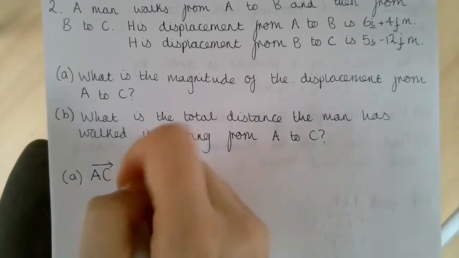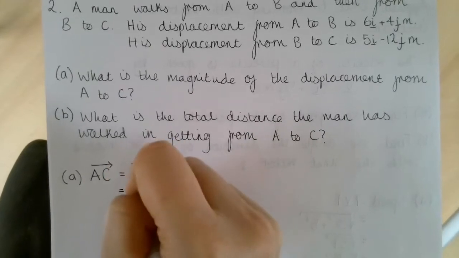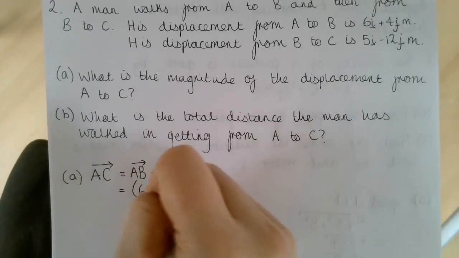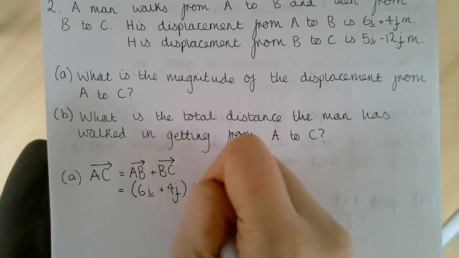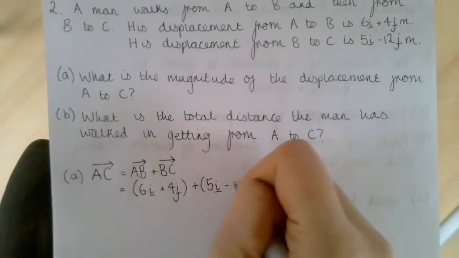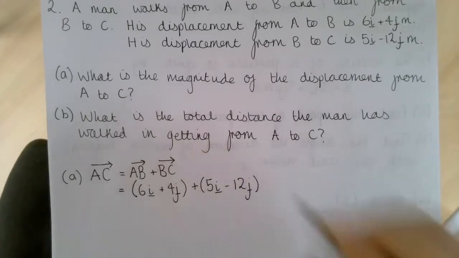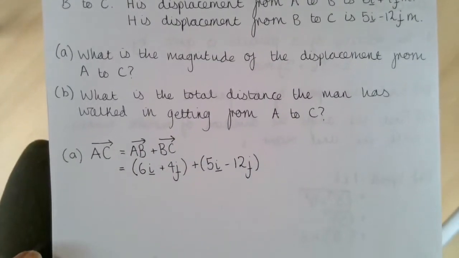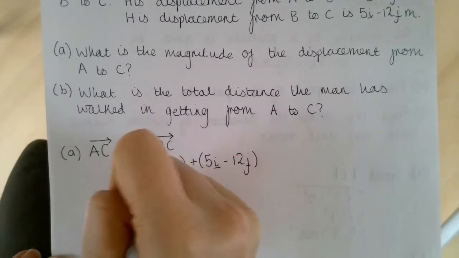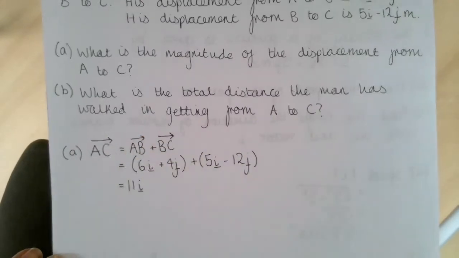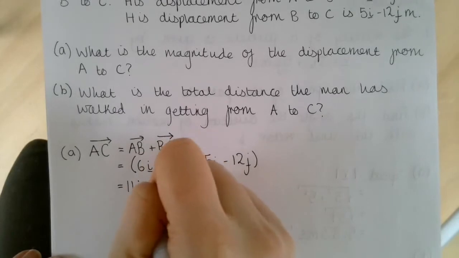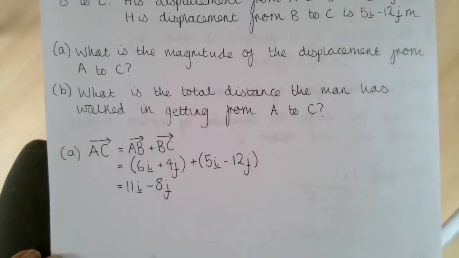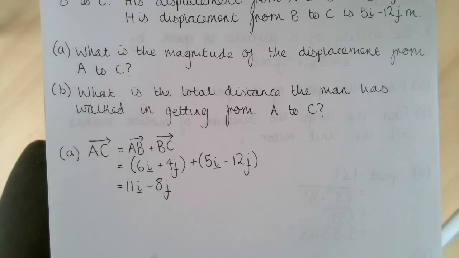So A to C, we've got 6i plus 4j plus 5i subtract 12j. 6i plus 5i, that's 11i. 4j subtract 12j, that's subtract 8j. So that's our vector of the displacement from A to C.